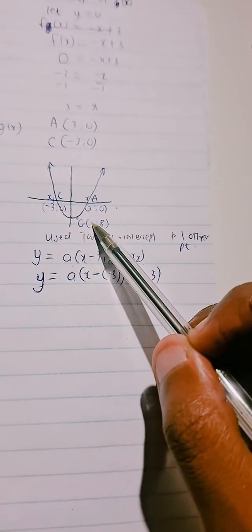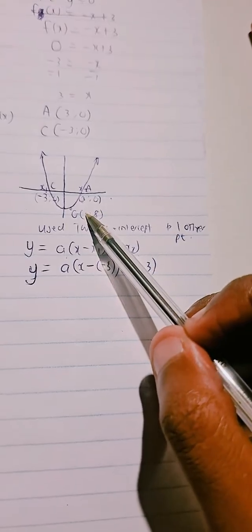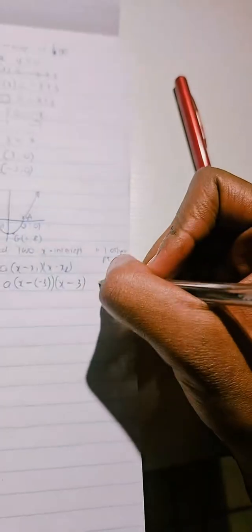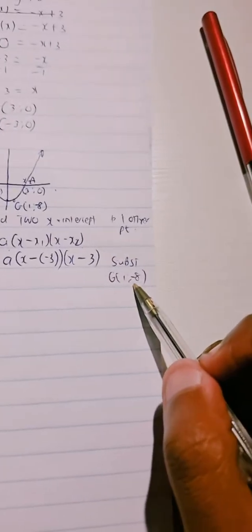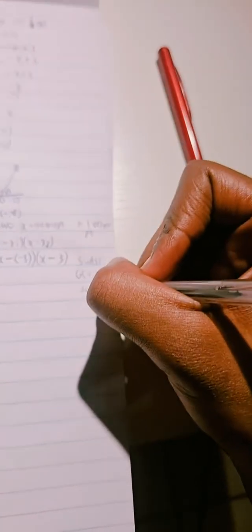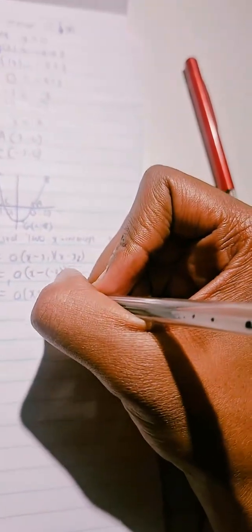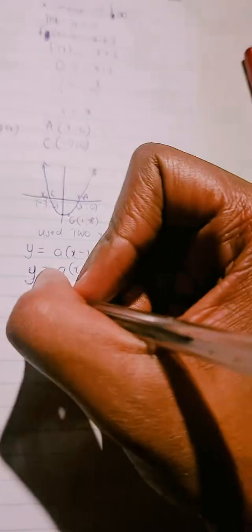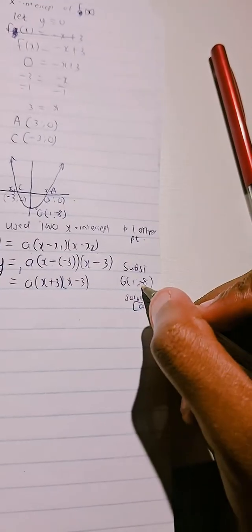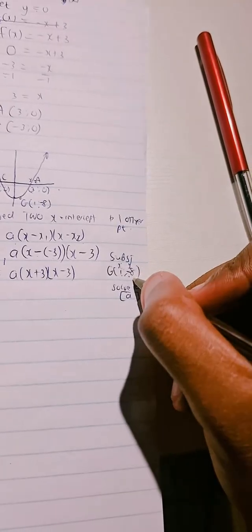Then G is a point. X is going to be 1. So we are going to substitute G, which is 1 and -8. Why do we do that? We're going to substitute 1 and -8 so that we can get an opportunity to solve for A. So y is equal to A into x plus 3 into x minus 3. X is 1. Y is -8.